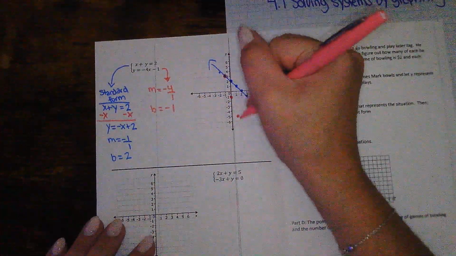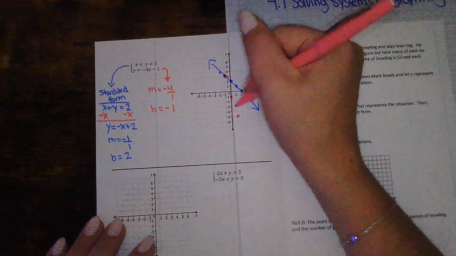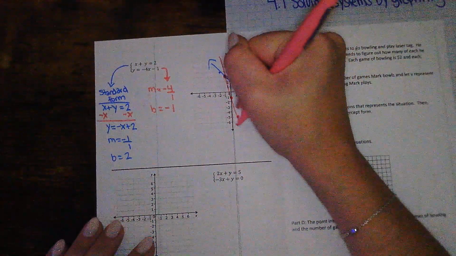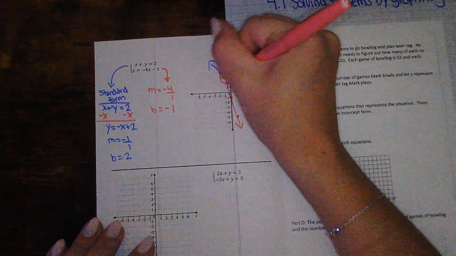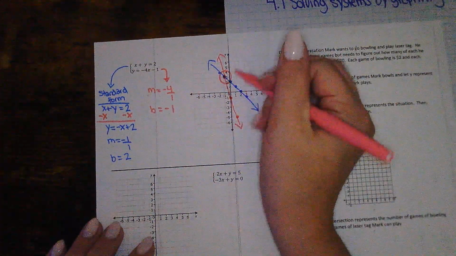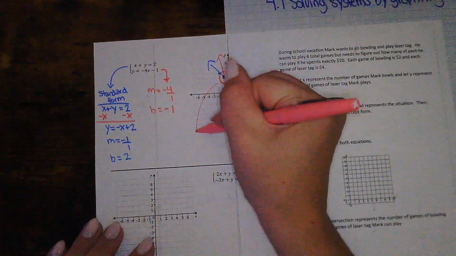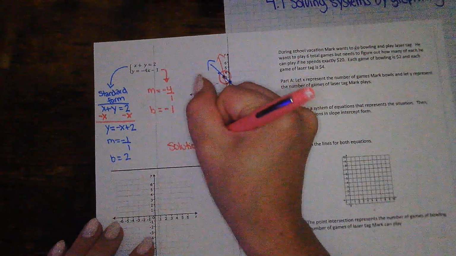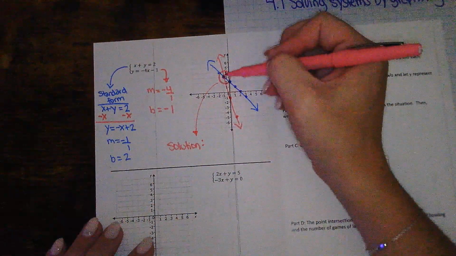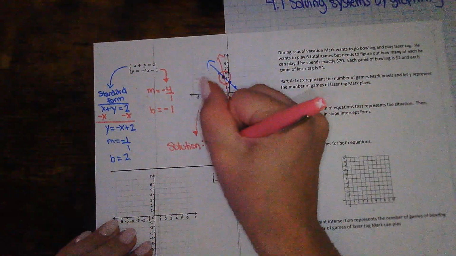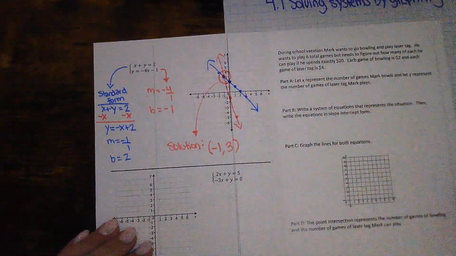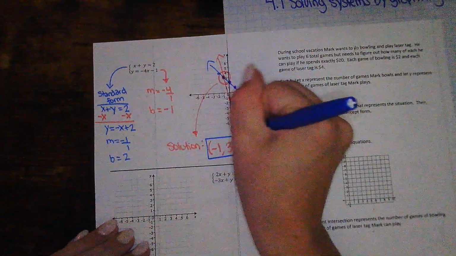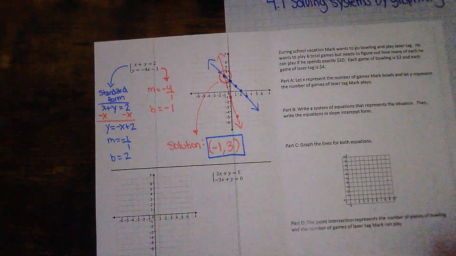But if I go that way, I have to make sure I extend up this way as well so I can actually see where it crosses the other line, which is right here, which is my answer or my solution, the point negative 1 comma 3. And I'm going to skip the checking step on this one. Move on to the next.